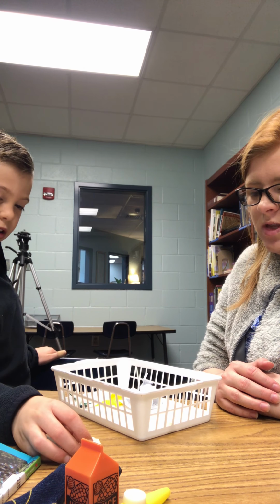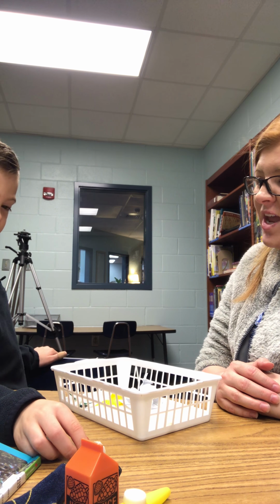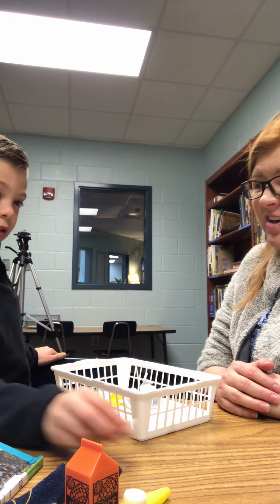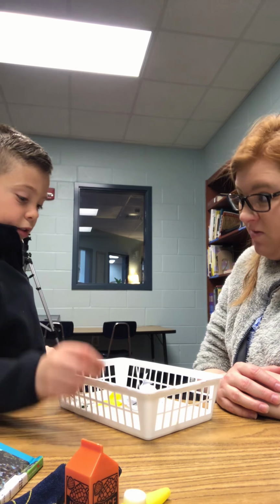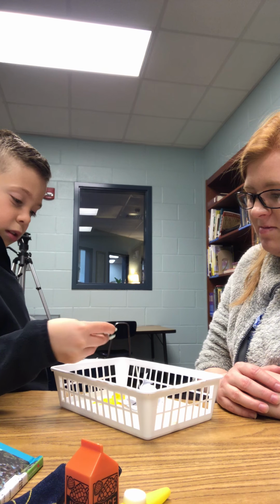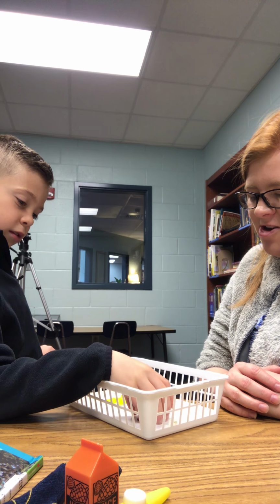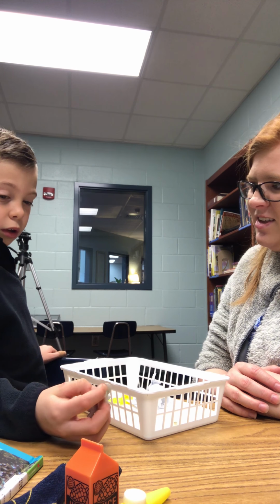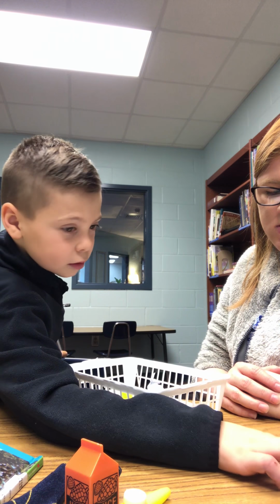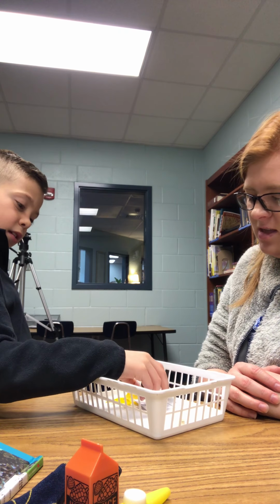This is a rock. Can rocks be okay to use in the ocean? Yes, because some animals hide in the rocks. They camouflage. Like fish. A turtle. He is not pollution, so he goes in the animal pile. Good. I like how you've categorized them.